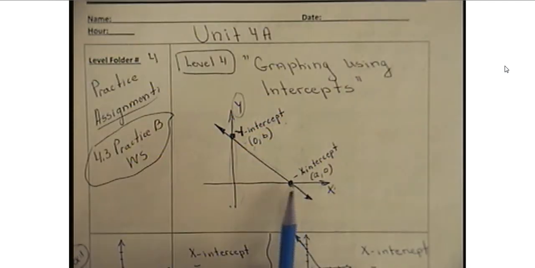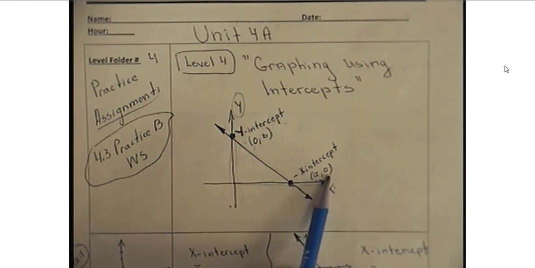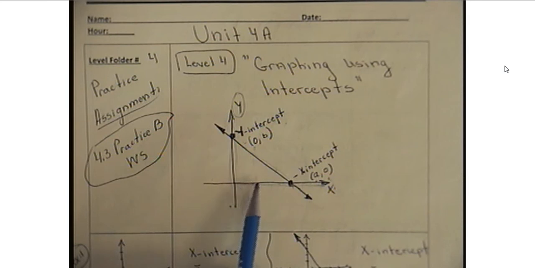For the x-intercept, the x-coordinate will be any number on the x-axis, and the y-coordinate is 0, because the points always lie down here on the x-axis. They do not move up or down. The crossing line crosses exactly at the x-intercept.